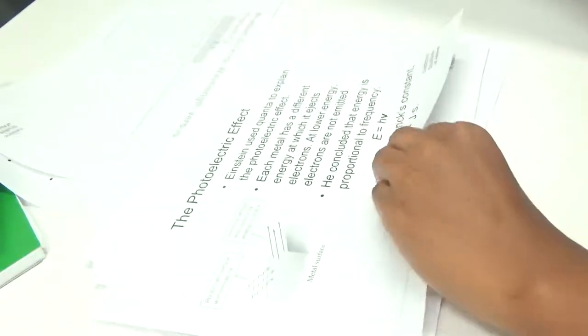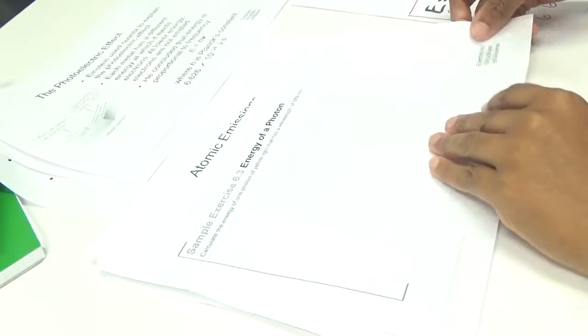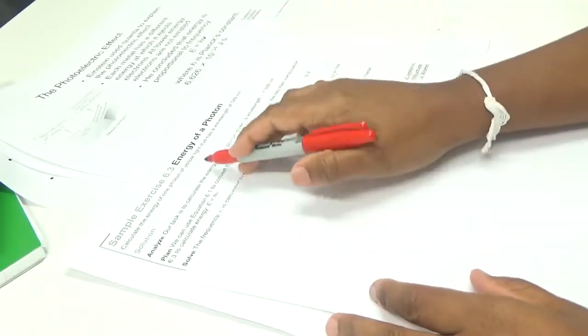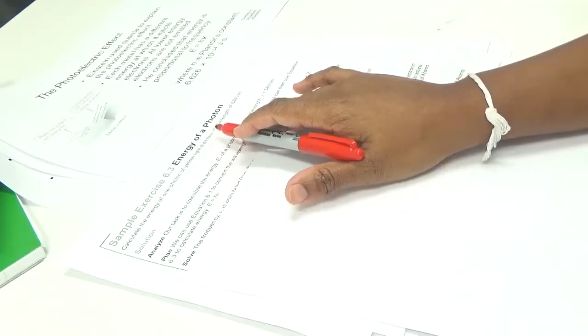And then there is a question. Calculate the energy of a photon. Calculate the energy of one photon of the yellow light that has the wavelength of 589. How do you need to approach this problem? This is 6.3. Calculate the energy of one photon of yellow light that has the wavelength of 589.